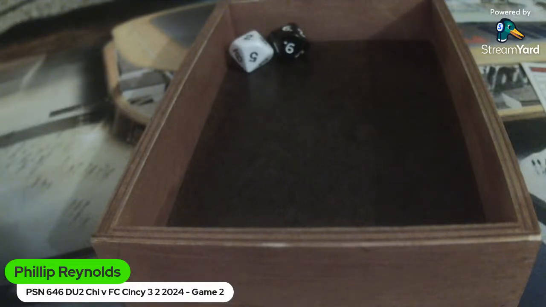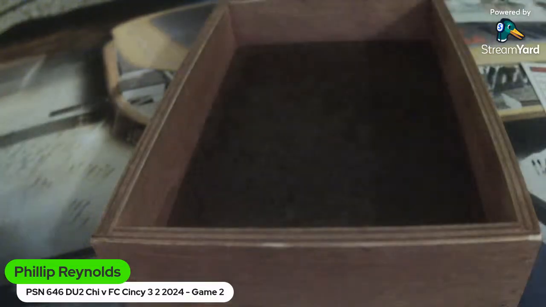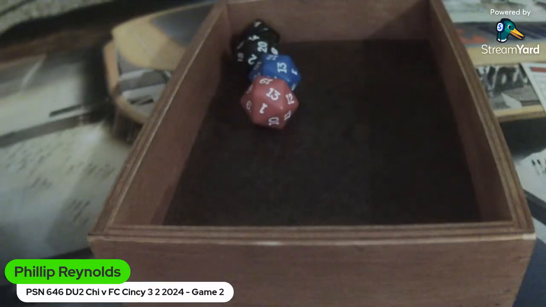And that will put Chicago up 1-0. Okay. And since they have momentum, we only roll 1 dice after score. This will take us to the 40th minute.